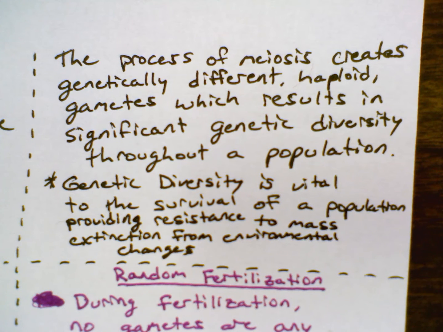You'll see why it's so important to the survival of a population. If a population suffers a lack of genetic diversity, it is going to be highly susceptible to extinction events, highly susceptible to disease, loss of habitat, whatever it might be. Loss of genetic diversity is pretty catastrophic to a population.